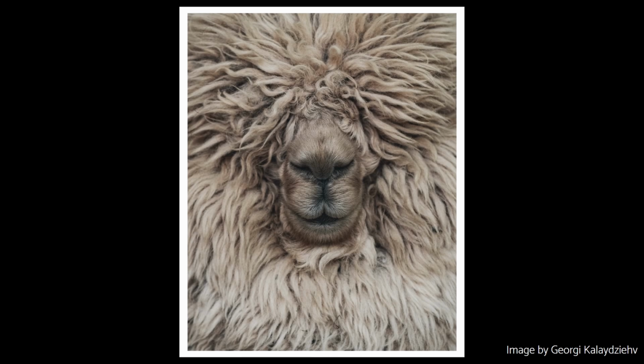Take a look at this great photo that does an excellent job of filling the frame by Georgie. It makes the photo feel very personal and intimate, and it can be a great way to draw attention to certain elements in the frame.